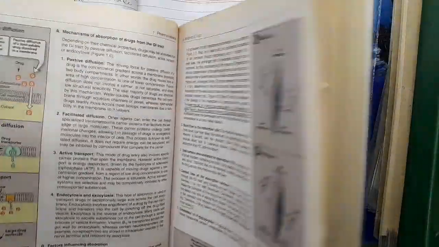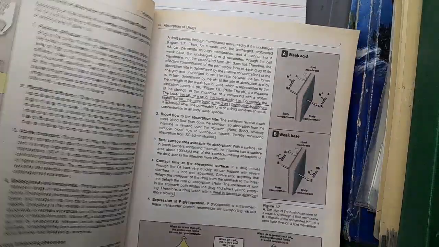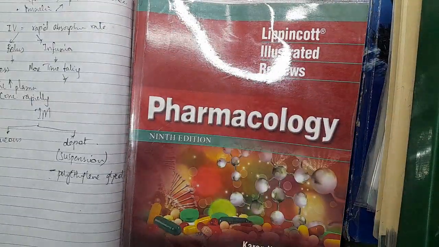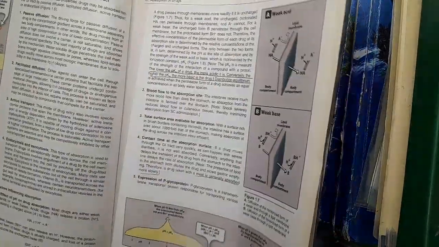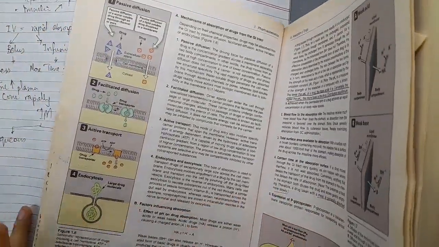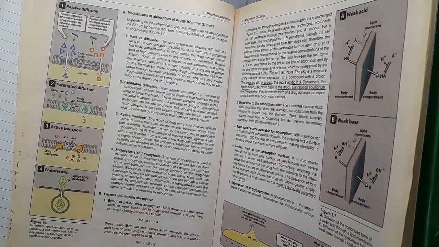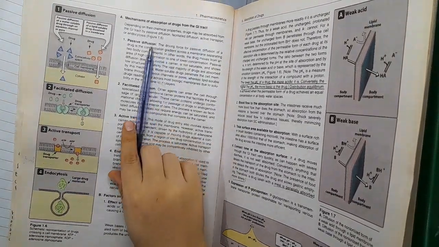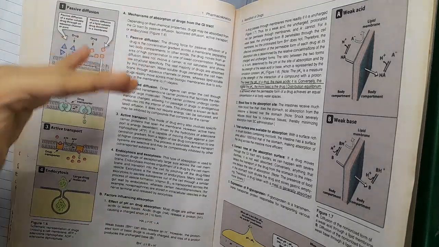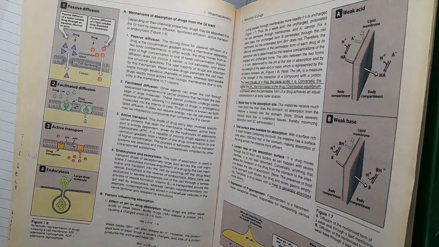Okay, and I recommend that you keep this book with you, and this book is Lippincott Pharmacology 9th edition. We're going to study from this and keep on highlighting the main important things which we study together. Okay, so mechanism of absorption of drugs from the GIT tract. There are basically 4 different types by which this drug can be absorbed.